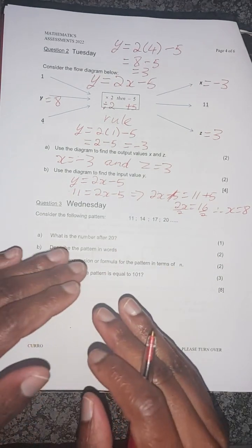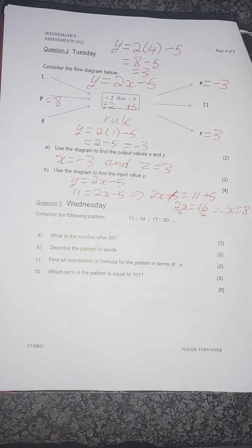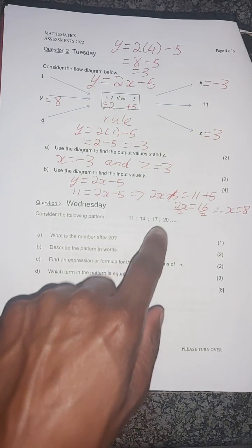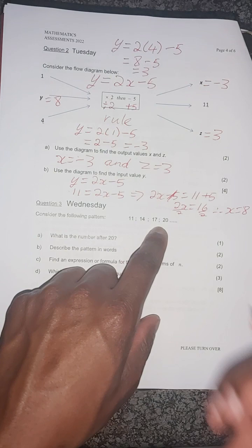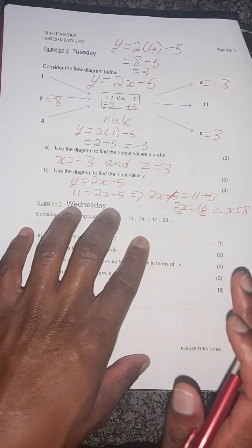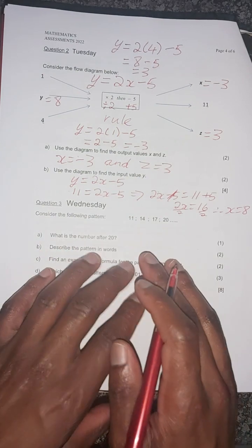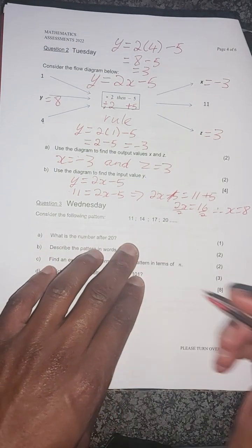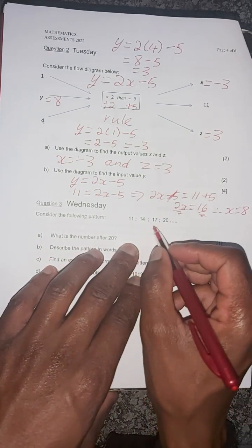Okay, but before we answer these questions, guys, let's get back to what I told you. I said if you are given a pattern, make your life easy by actually finding the general formula first. Make that your first mission. Find the general formula. Firstly, identify what type of pattern this is.